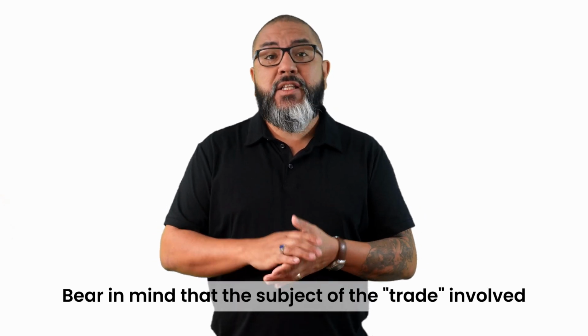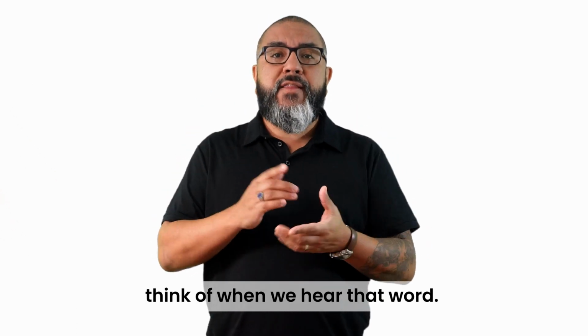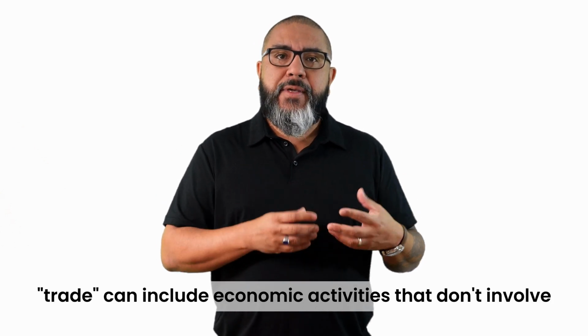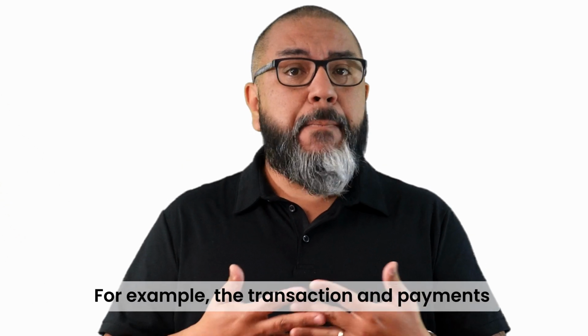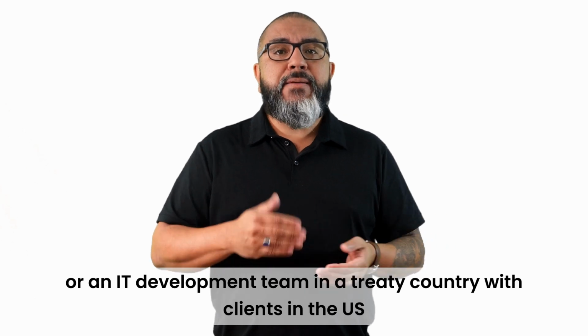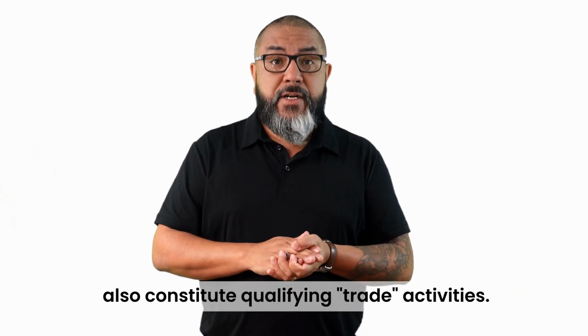Bear in mind that the subject of the trade involved can go beyond the physical goods we usually think of when we hear that word. For the purpose of the E-1 visa, trade can include economic activities that don't involve exchange of physical goods. For example, the transaction and payments resulting from a financial consultancy or an IT development team in a treaty country with clients in the US also constitute qualifying trade activities.